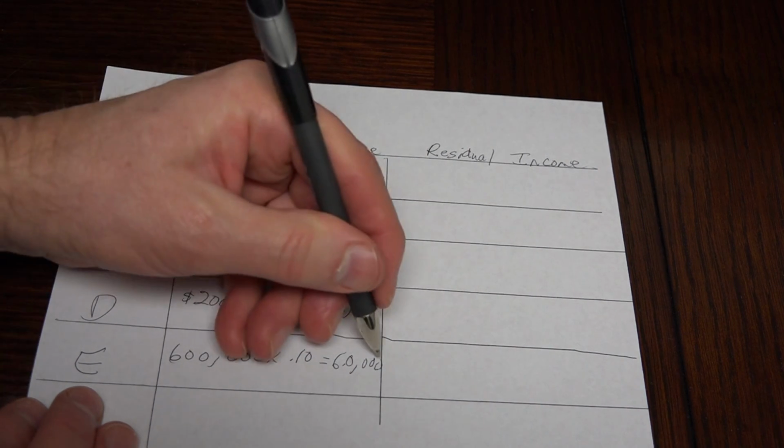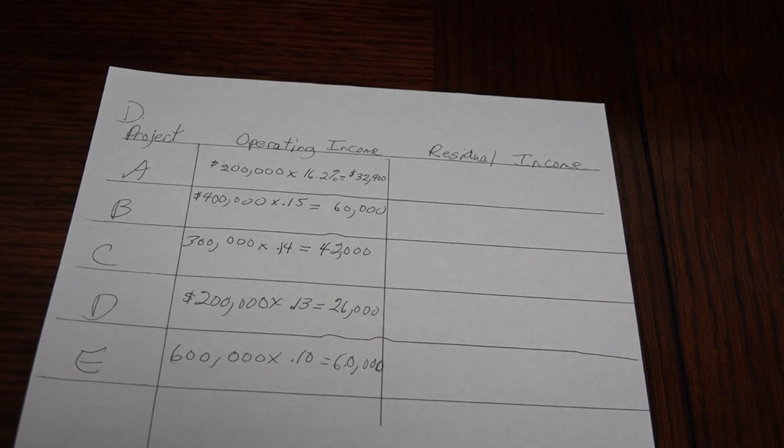So notice what you should do and what you shouldn't do. You should not base your ranking on the amount of operating income that you expect to produce from a particular project, because there's two parts to this.